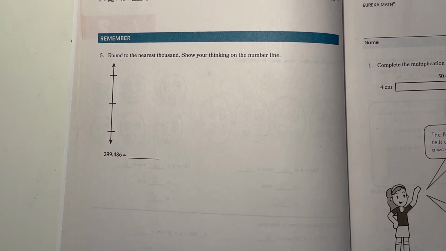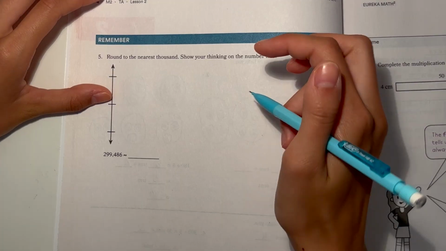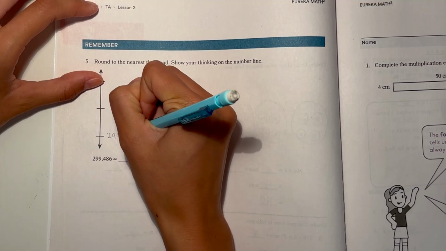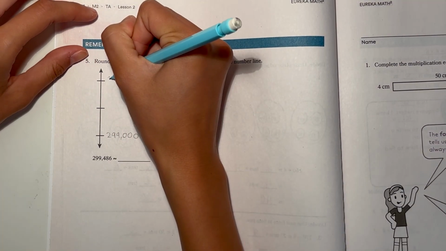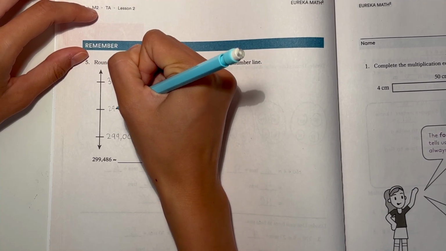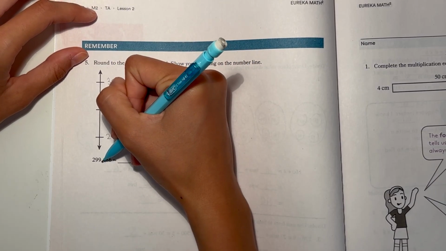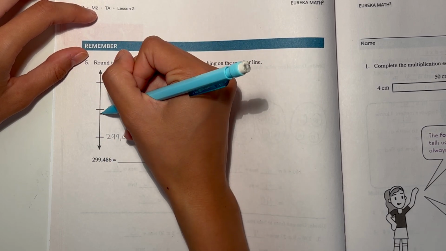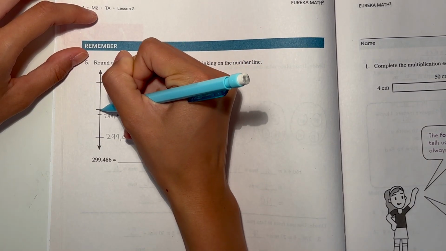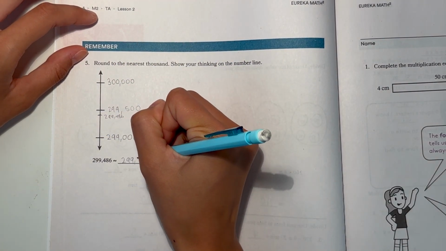Number 5, round to the nearest thousand, show your thinking on the number line. 299,486. So our very bottom, we could either round down to 299,000 or round up to 300,000. And our midway point is 299,500. So our number, 299,486, is right below that. So since it's below the halfway mark, we round down to 299,000.